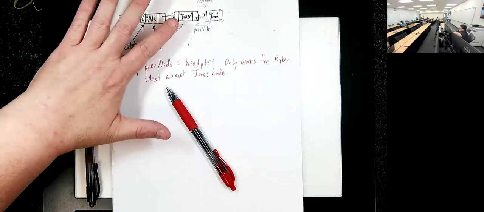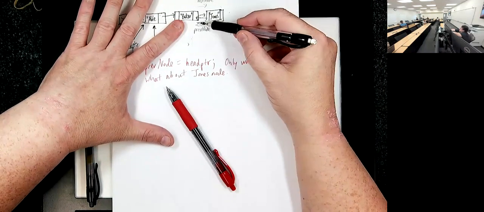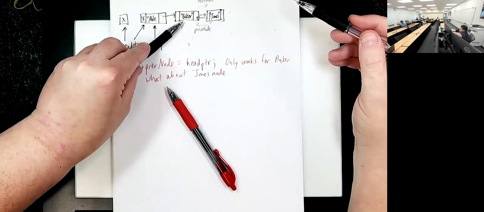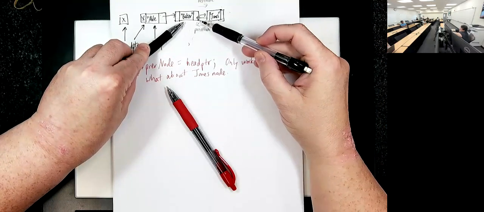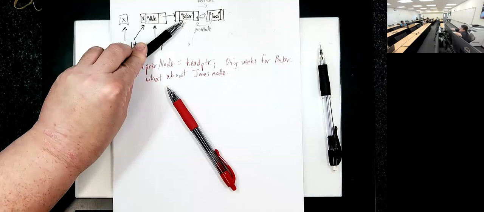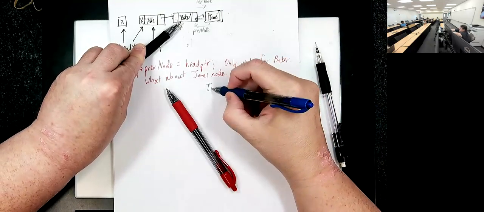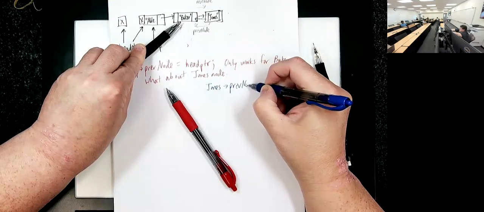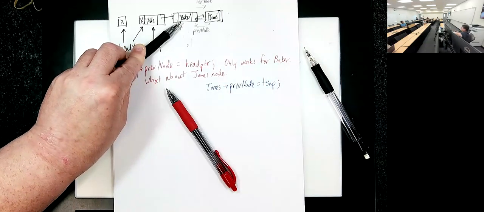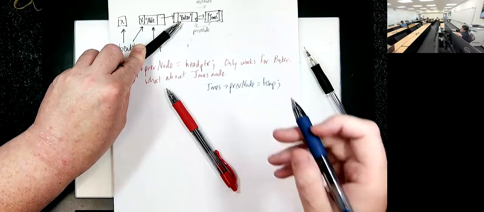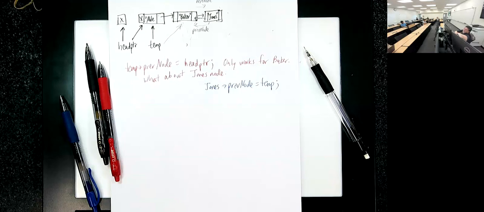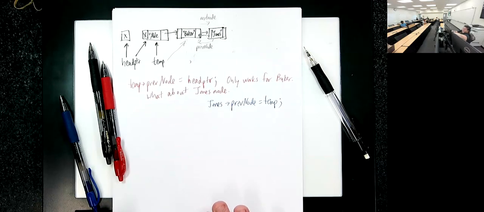Like I'm pointing at temp. How can I get to Jones so that I can set Jones's previous node without moving from temp? I don't want to move from temp. I want to stay on temp, but I want to be able to assign Jones' previous node to temp. That's what we're trying for right now. We want Jones's previous node to go to temp. All right. Any ideas from Kenny or V? You got no idea? Okay.